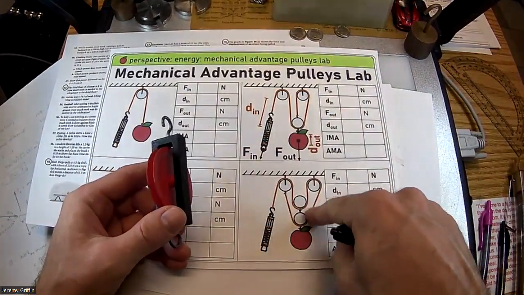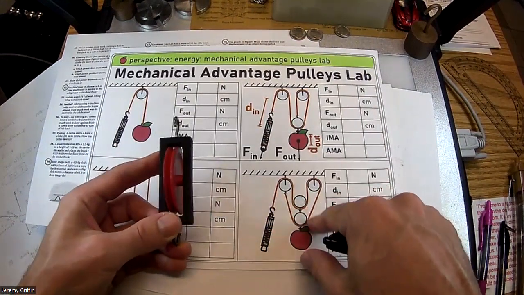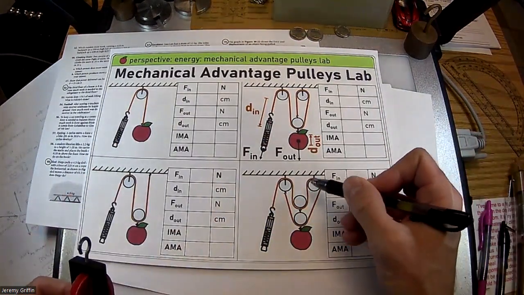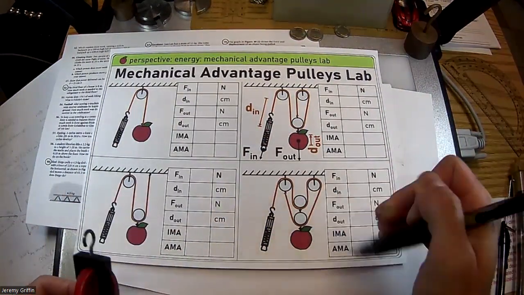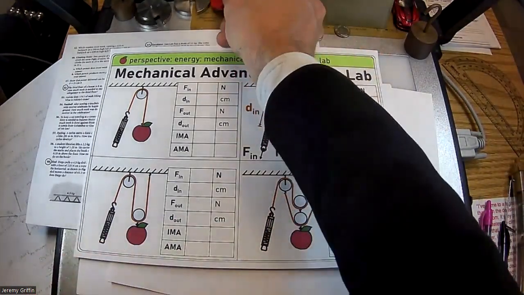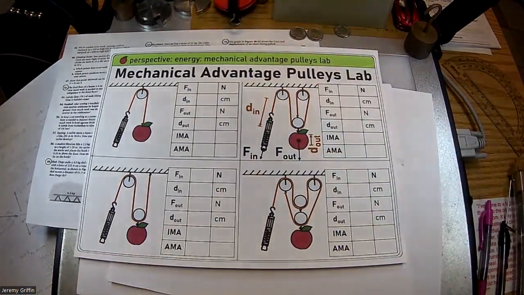So these could be kind of on top of each other, because they move independently of each other, right? But I see 1, 2, 3, 4 strings going up for that 1 weight down. 3 and 4-to-1, something like that, right? And then the one I got in class right here is a 5-to-1 mechanical advantage.